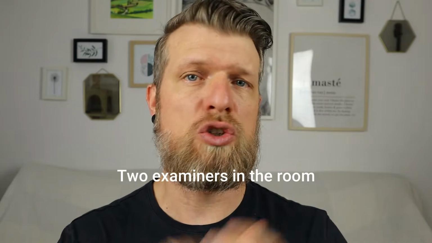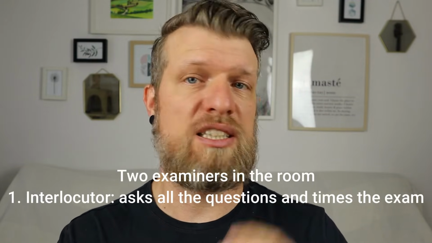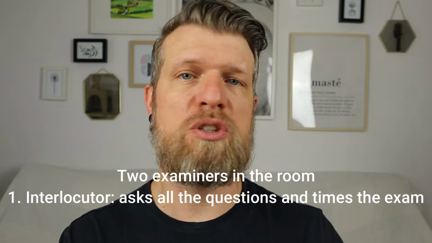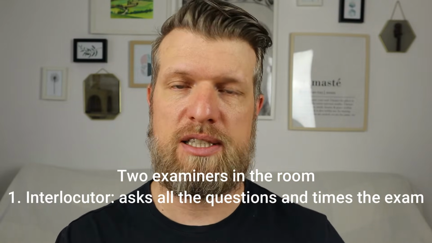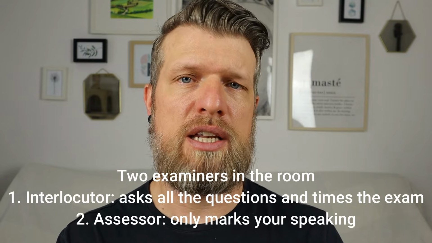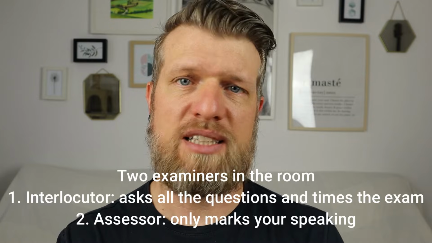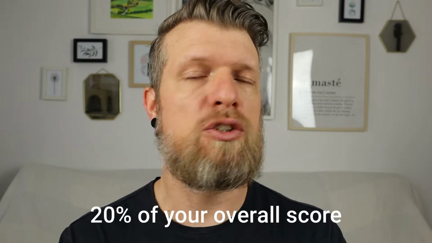The first one is called the interlocutor. That's the person who asks all the questions and is also responsible for the timing of the test. The other examiner is called the assessor, and that examiner does most of the marking, but doesn't ask you any questions. And last but not least, as the speaking test is one of 5 parts in the exam, it counts 20% towards your overall mark.